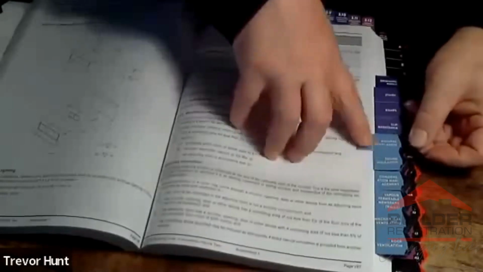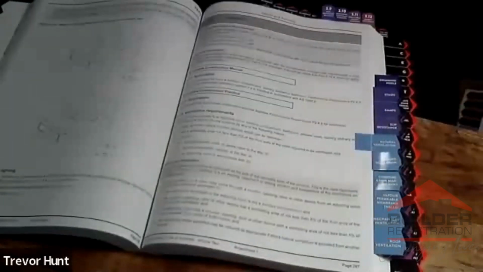After 291 for sound insulation, we've got natural ventilation. Natural ventilation is going on page 287. So 287, we're putting in natural ventilation. After 287 natural ventilation, we've got natural light on 283.